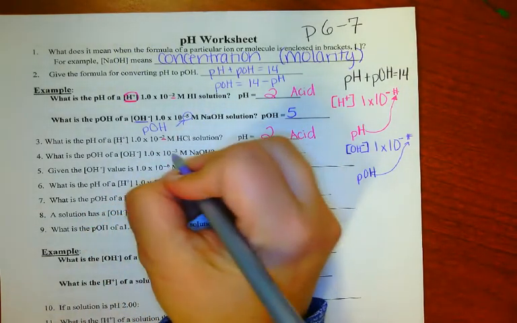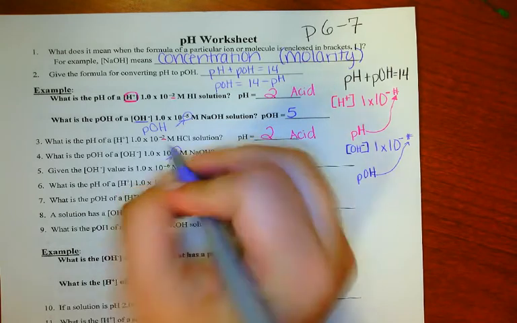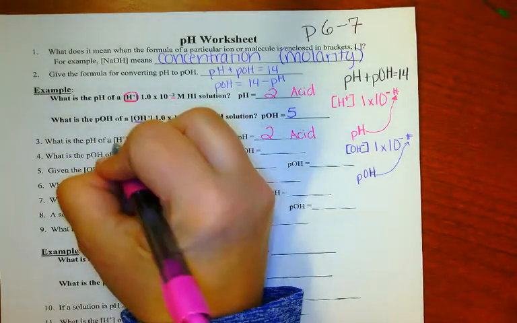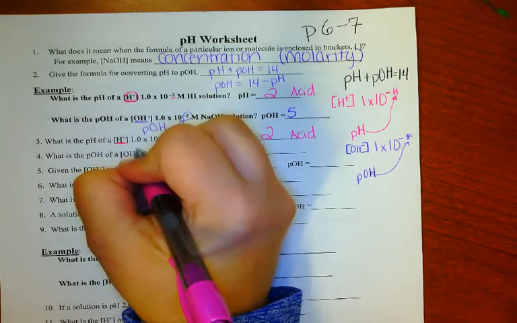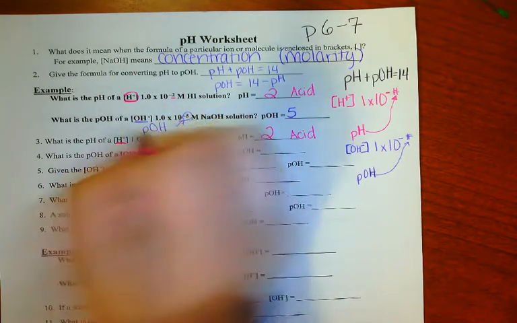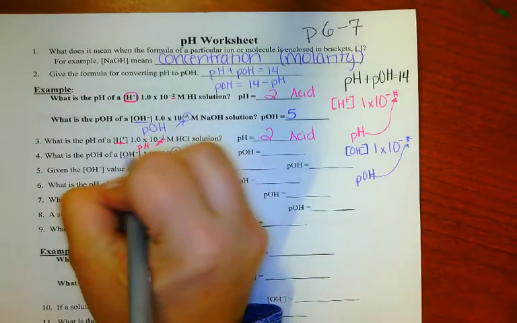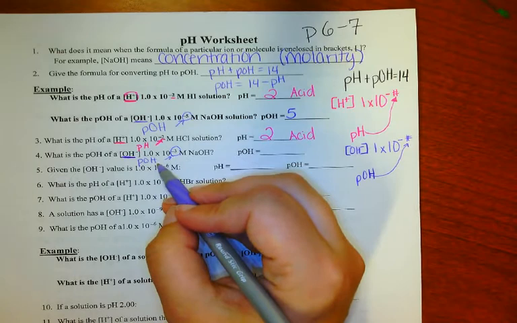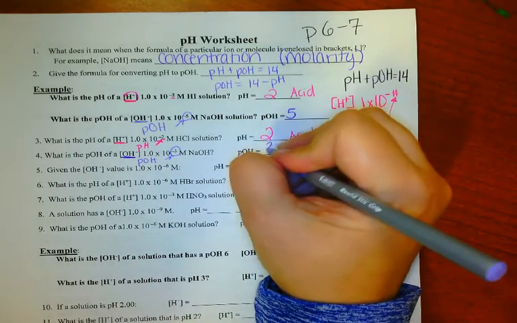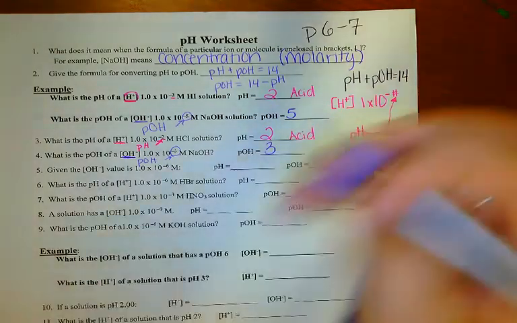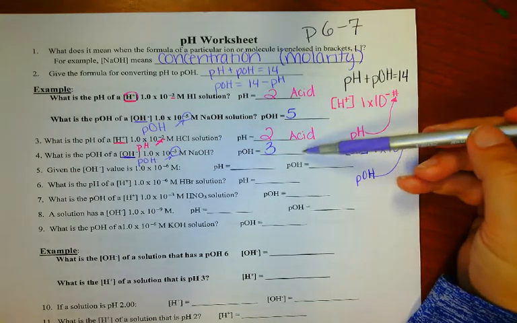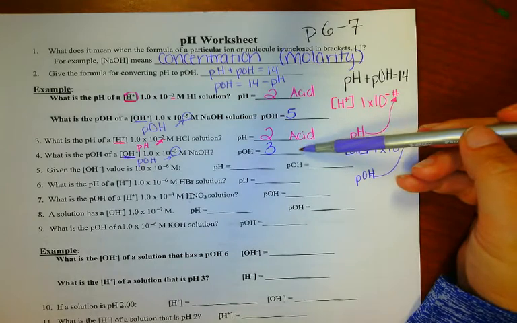If they give you the OH, this number is telling you the pOH. So if it's a hydrogen concentration, the exponent is the pH. If it's a hydroxide concentration, the number they're giving you as an exponent is the pOH. We really only reference the pH scale to tell whether this is an acid or base, which we'll get to on the next page.